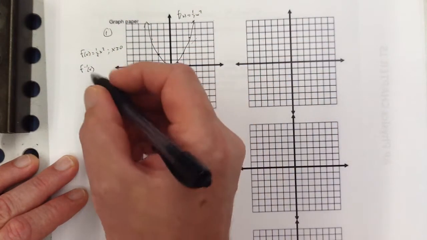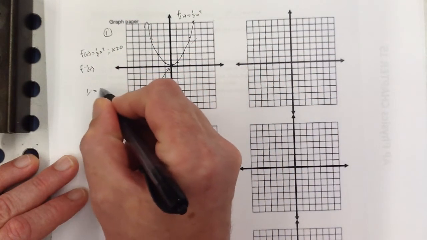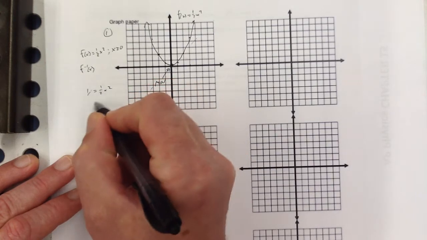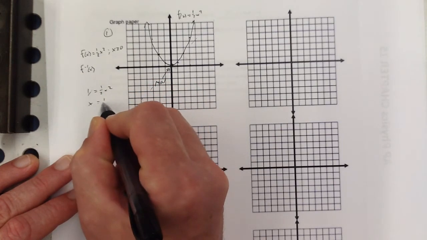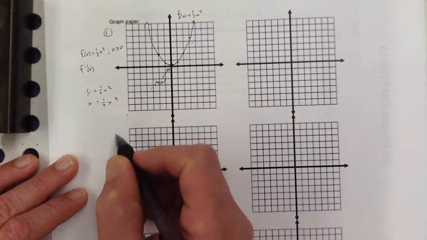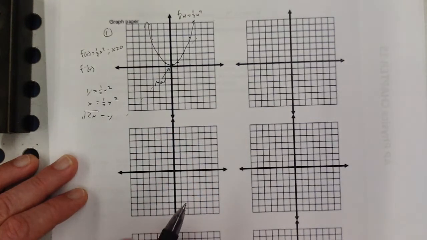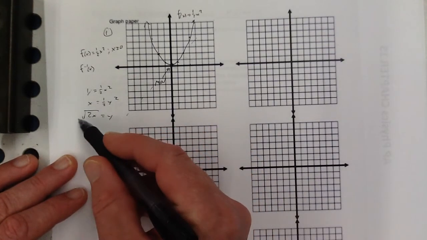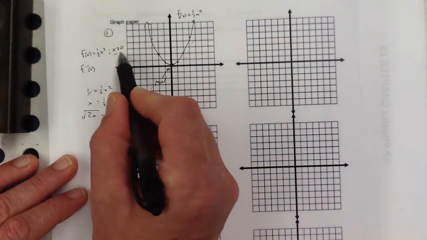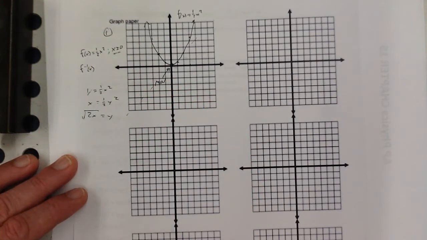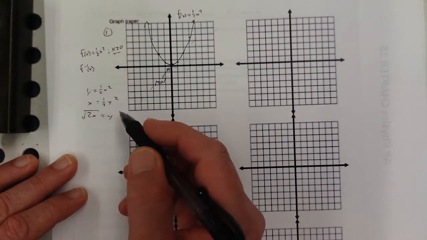You know how to find the inverse, right? If we do it in y equals form, and we swap those, x equals 1/2 y squared, and then solve for y. So that's 2x equals y squared. I have to square root this. I don't have to put a plus or minus in front of this because I restricted the domain to only positive numbers. So we're going to be good there.